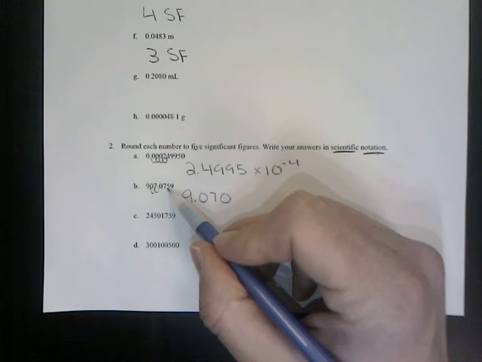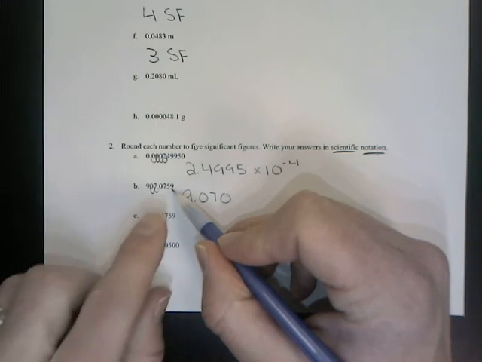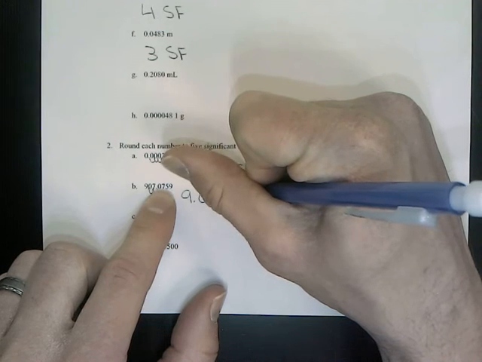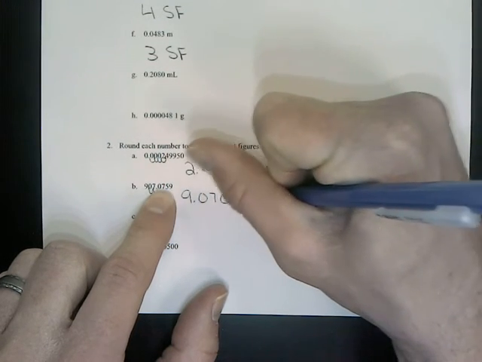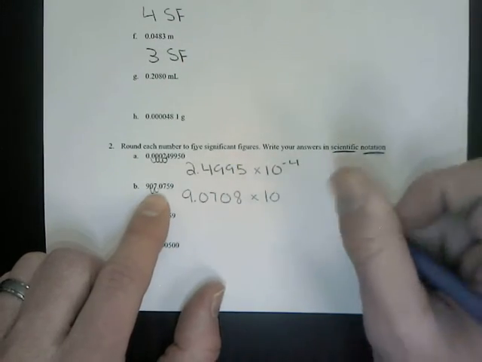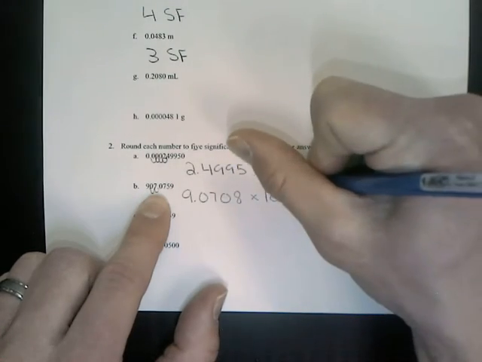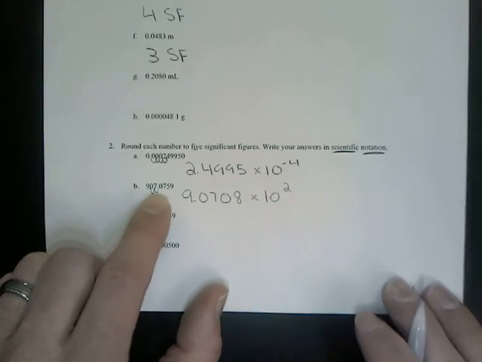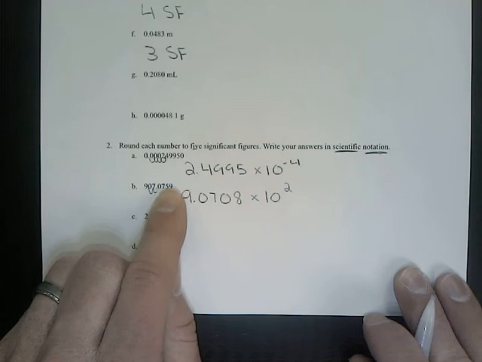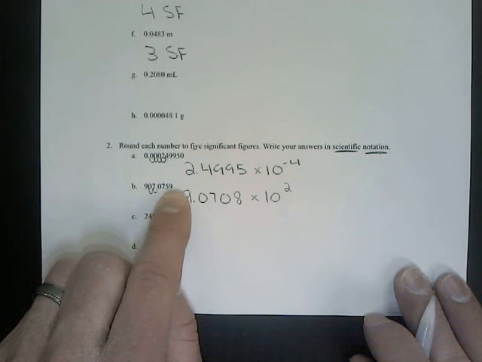Okay, so it's a 5. This is a non-zero number. That means we round up this last significant digit. So this would be 0.8 times 10 to the 2. We moved it left, that's a positive times 10 to the second. Again, we rounded that 8 because the number to the right of the last significant digit we want is a 5, and there's a non-zero number.